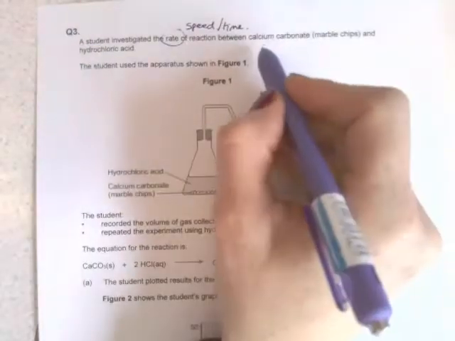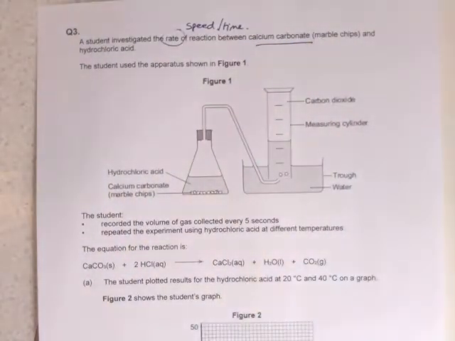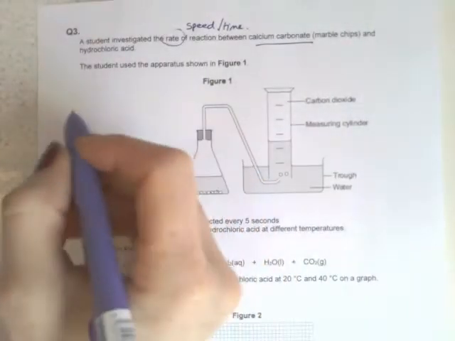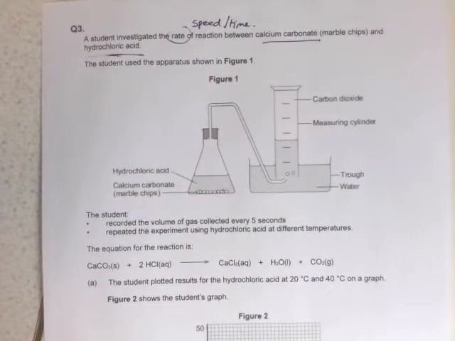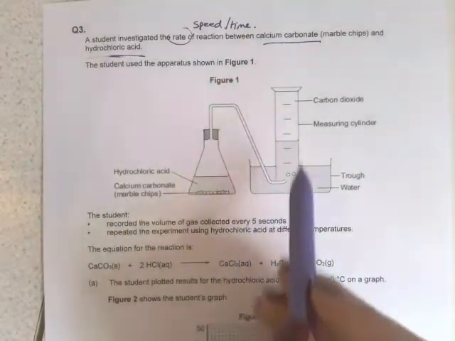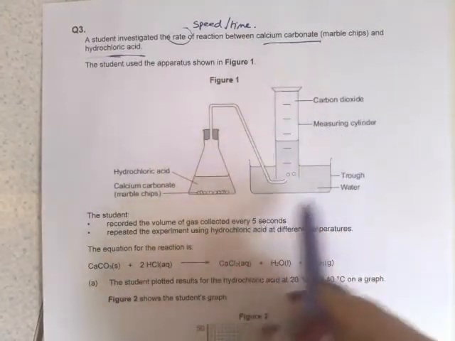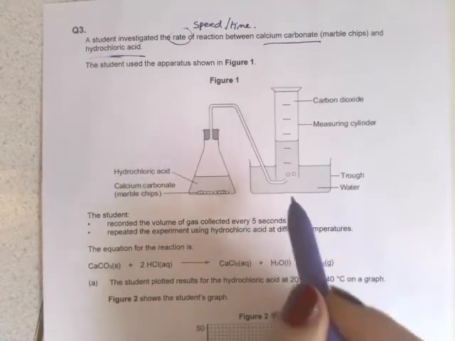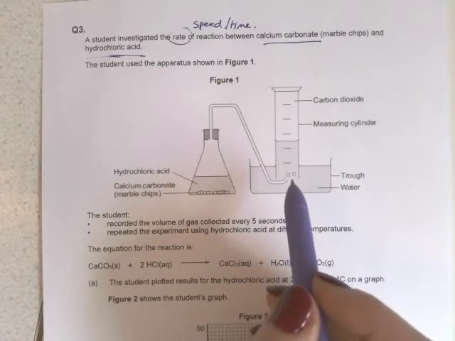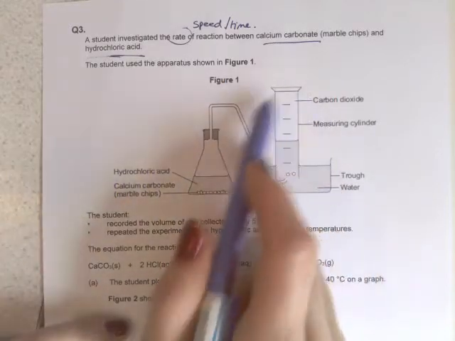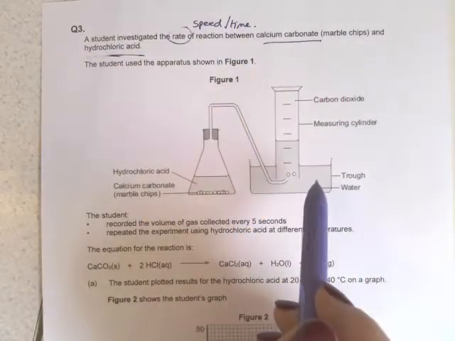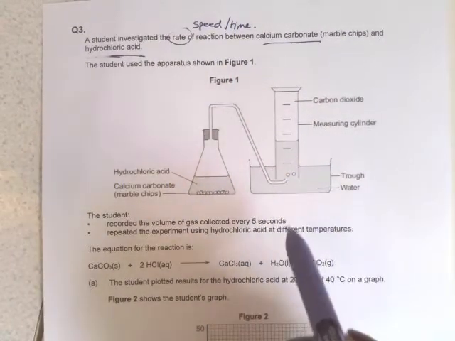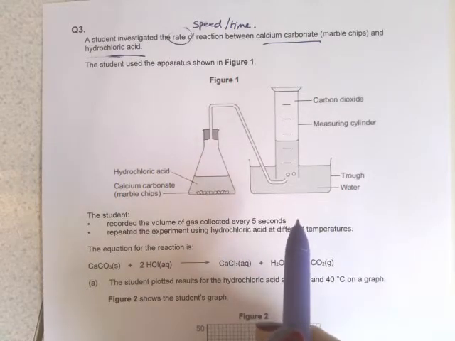Now this time it's between calcium carbonate, which is those little marble chips, those little chunks of rock, and hydrochloric acid. And this is what the student has used. Sometimes it might be drawn with a gas syringe. This equipment is basically just to collect and measure the amount of gas that's being given off. So even though it's using a different method, it's still collecting and measuring gas. You just need to identify that these reactions really are trying to do exactly the same thing.